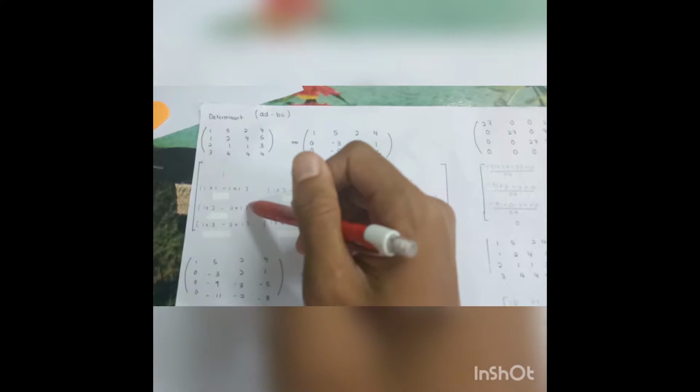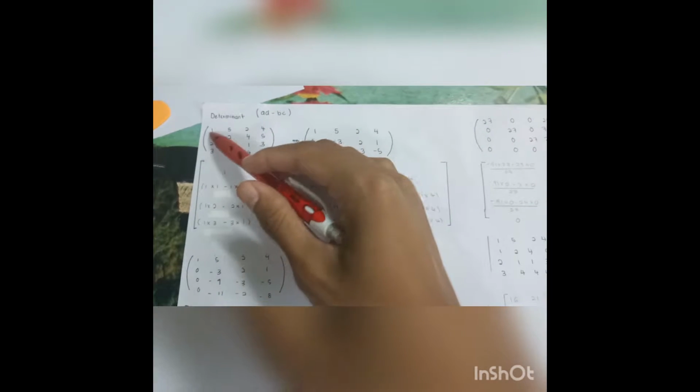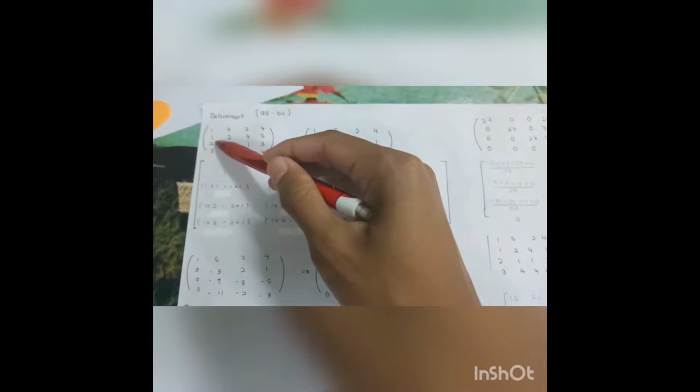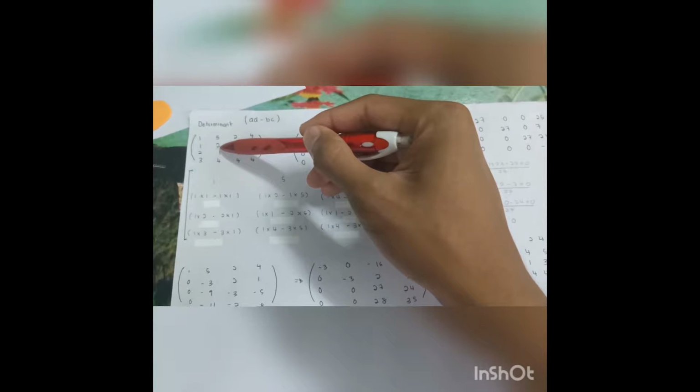Okay, for this, we multiply 1 by 2 and we subtract 2 multiplied by 1, then we get this. Okay, for the second column, 1 multiplied by 2 and minus 1 multiplied by 5, and the operation continues until we get all the rows and columns.